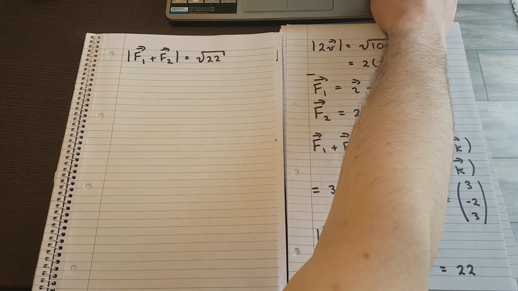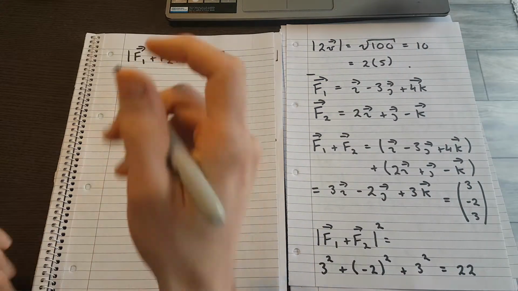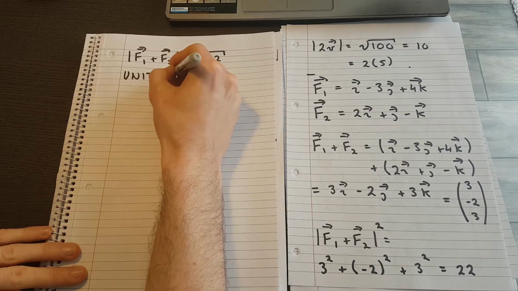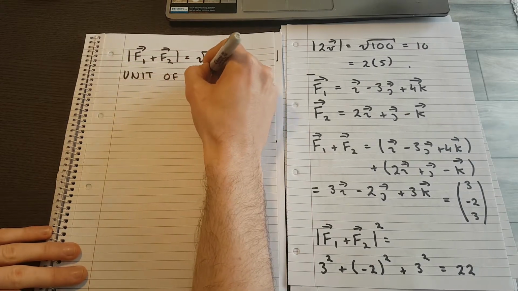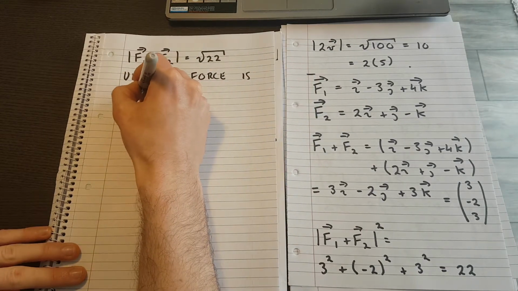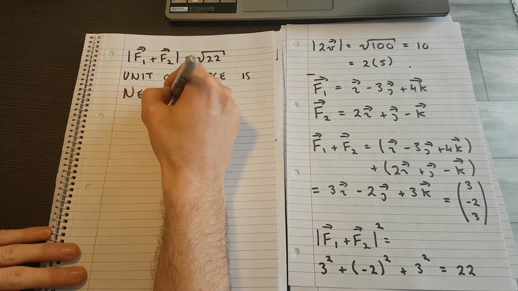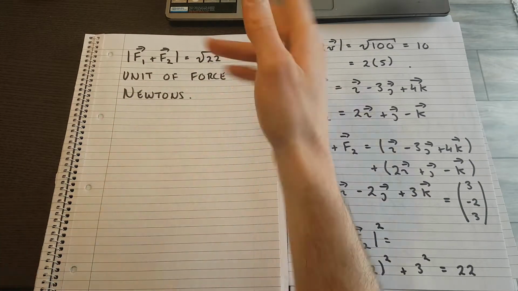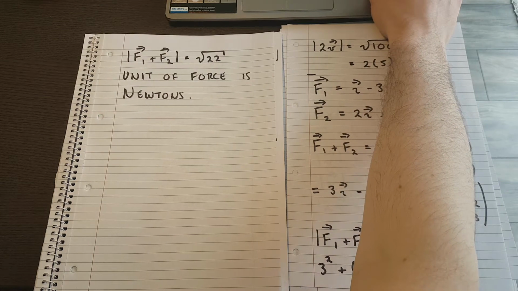Oh, by the way, the unit of force is newtons. So newtons indicate how much force there is. So this would be in units of newtons.